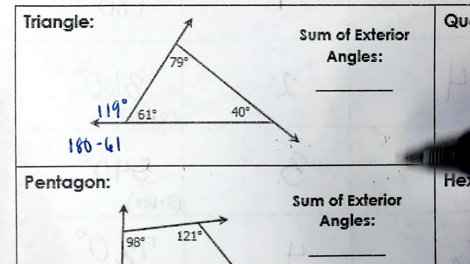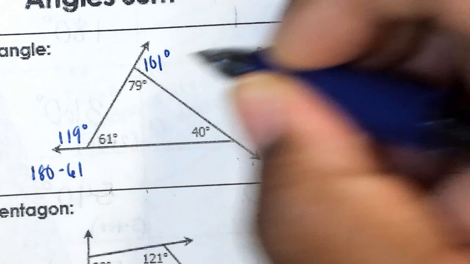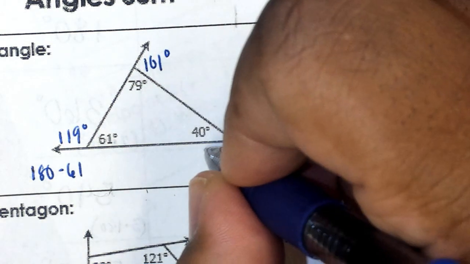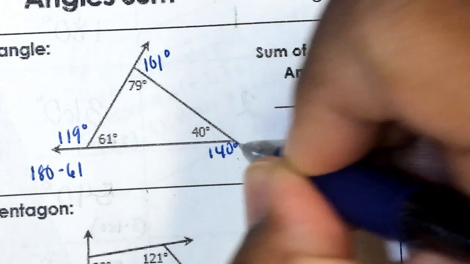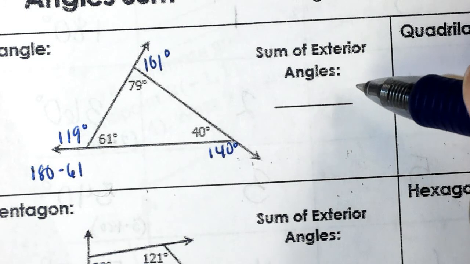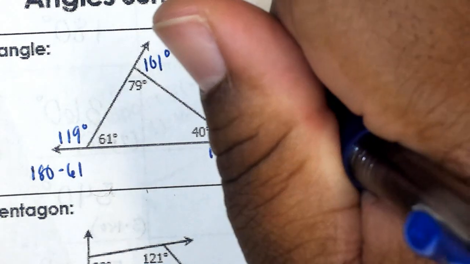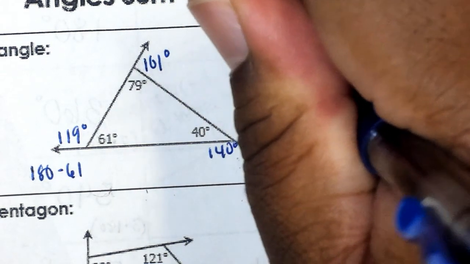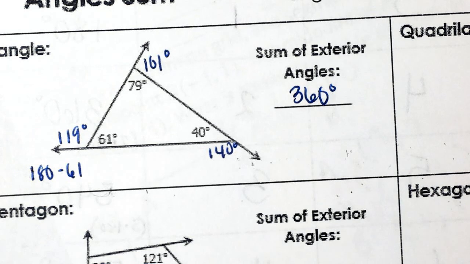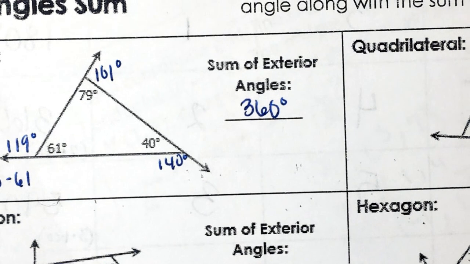That's easy to do. Do the next one up here, the one next to 79. What's that exterior angle? 101. And then the one down here at the bottom would be 140. The next thing they ask you is, what is the sum of the exterior angles? Add those together. So you got 360 degrees. So for a triangle, the exterior angles equal 360 degrees.